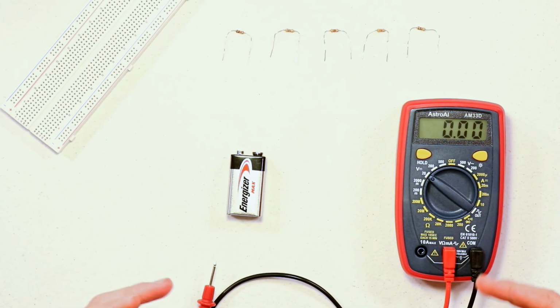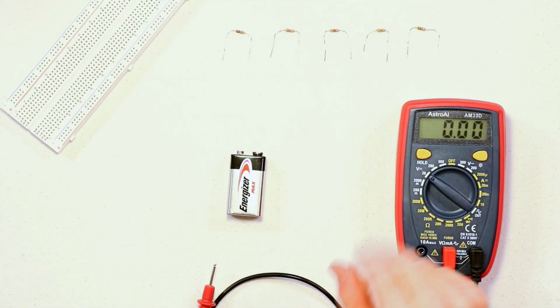Now all we have to do is build a simple circuit and measure the current for each of our resistors.